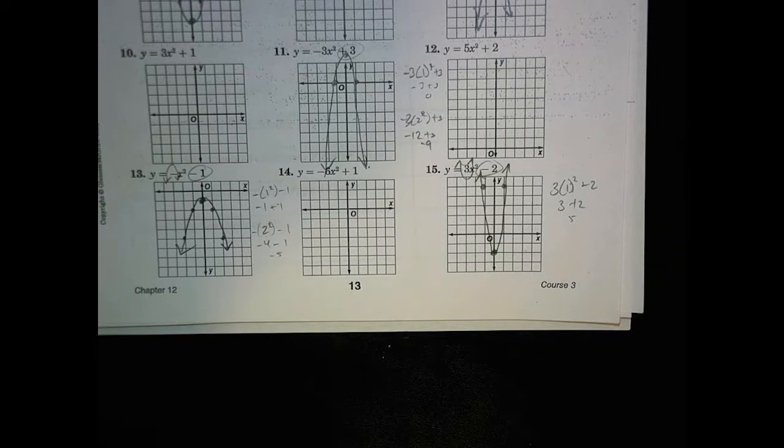Alright, so take some time with that. Be careful sometimes when you're squaring that you're squaring the x value and not the negative in front of it, because that changes things completely.